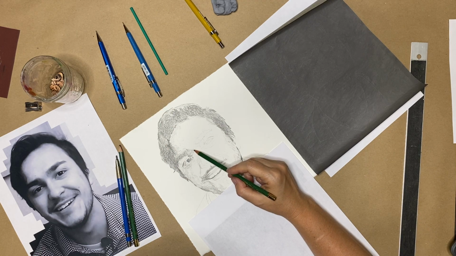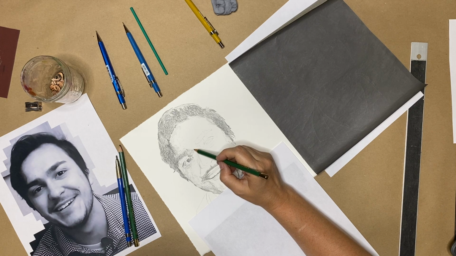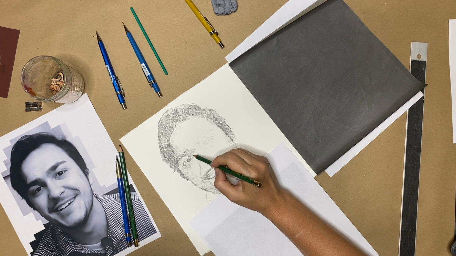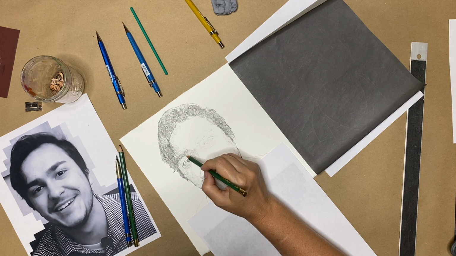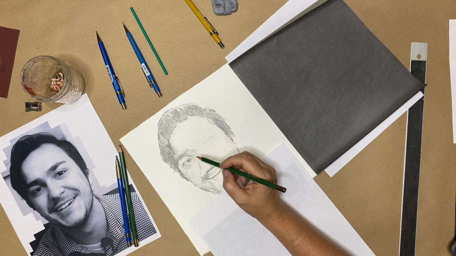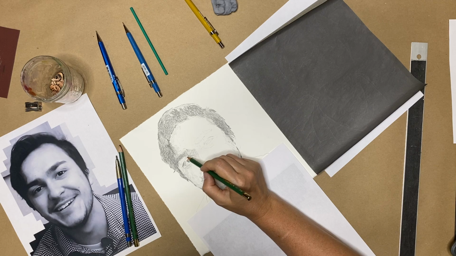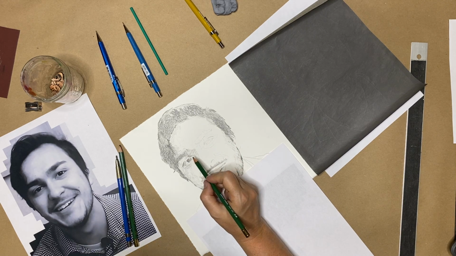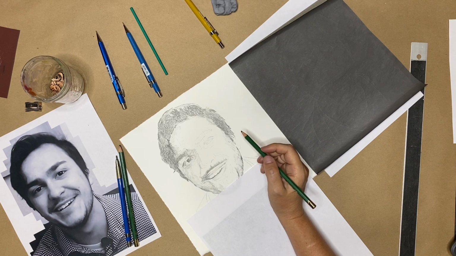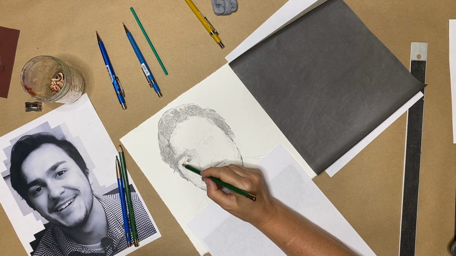Shift to my 2 again. Sometimes you have to find where the pencil is at, if you need to sand it, so that it feels good on the paper again. There's a little shading on the eyelids. And like I said, I'll come back and darken everything. But it's this kind of slow layering.